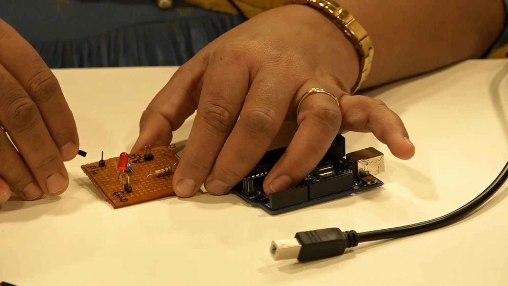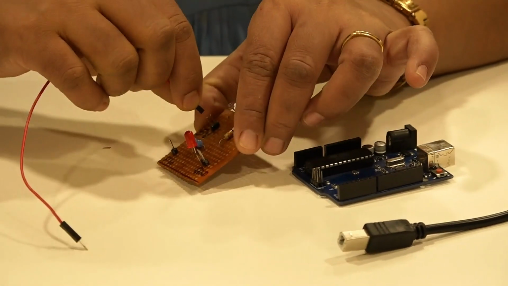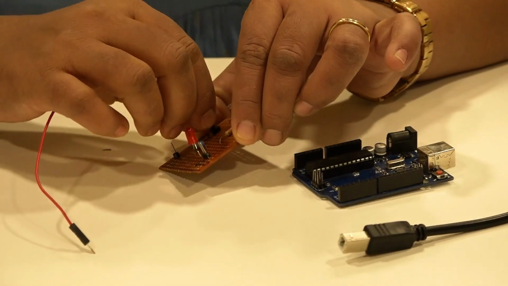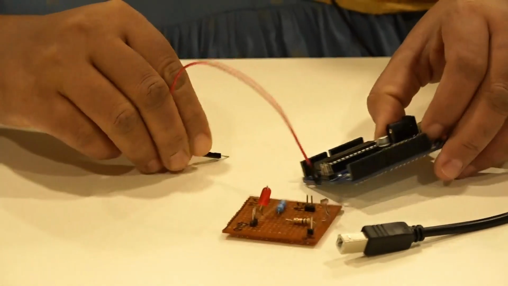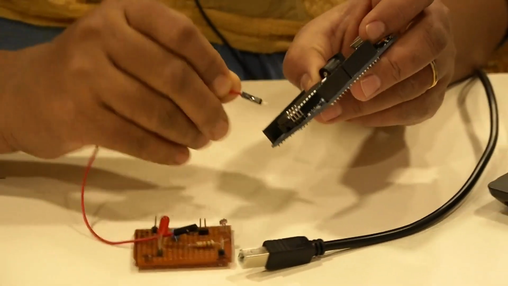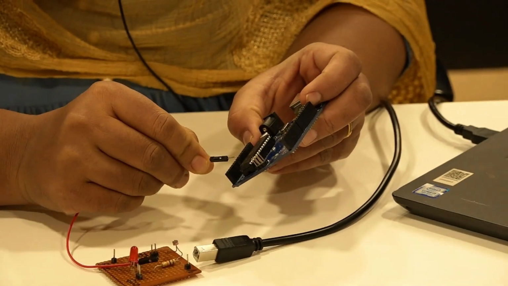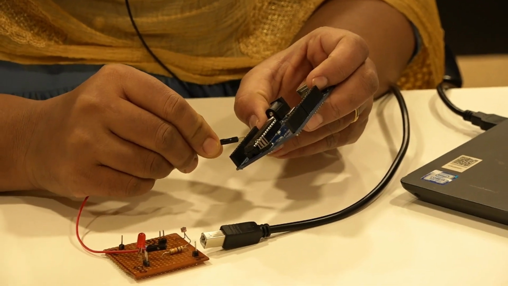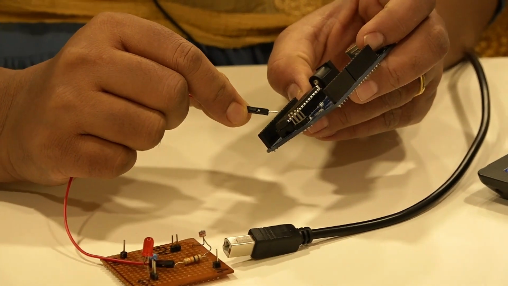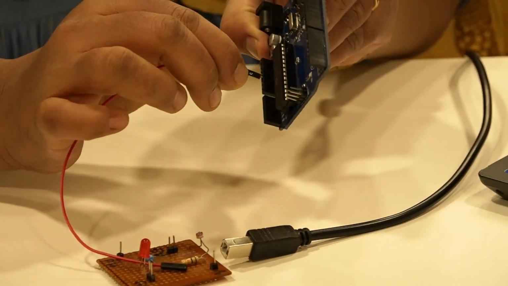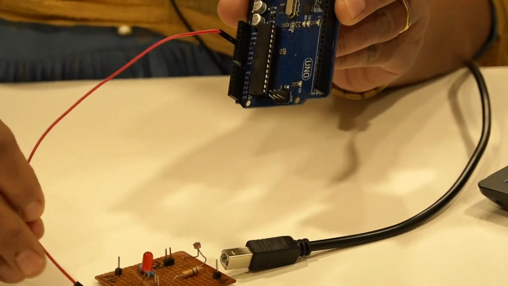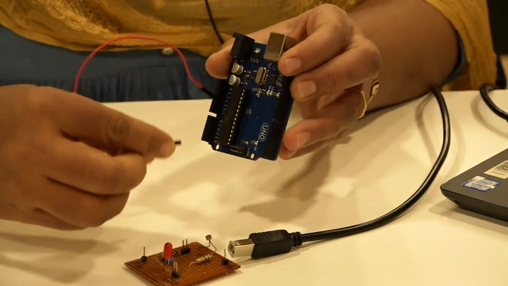So first I am connecting 5 volts to 5 volts in the Arduino board. Here you can see you are having Vin pin, 2 ground pins. After 2 ground pins you will see 5 volts. So I am connecting 5 volts of Arduino board to the 5 volts of LDR module.